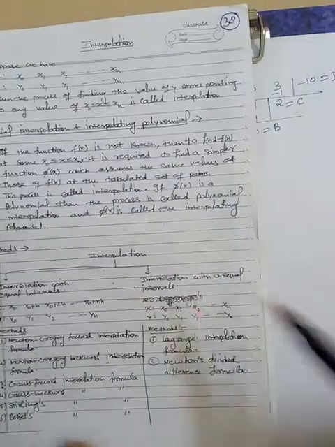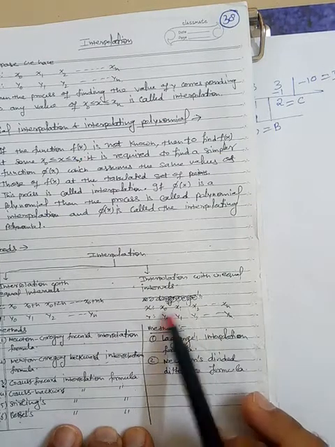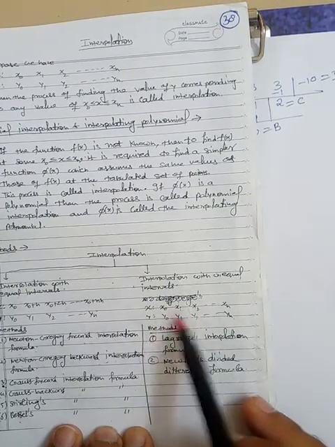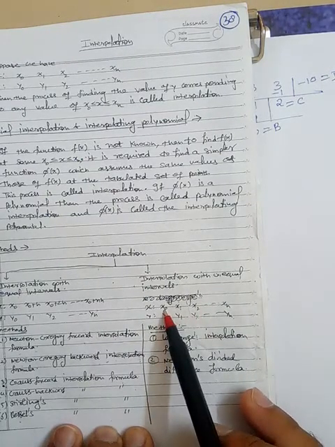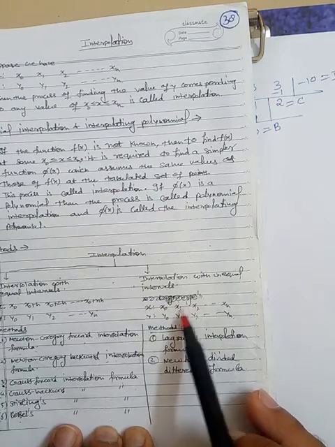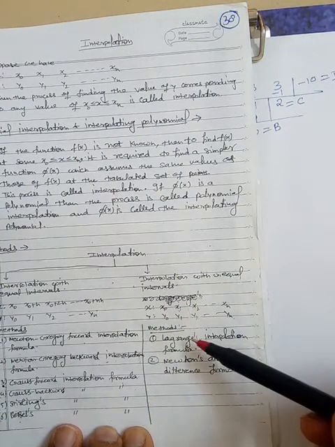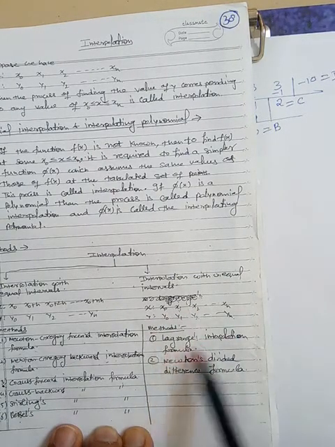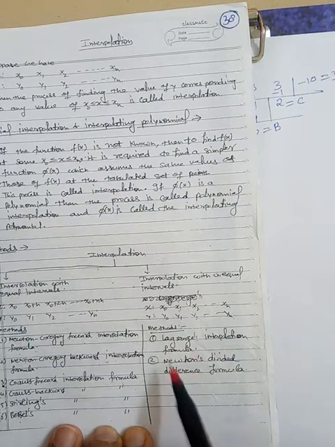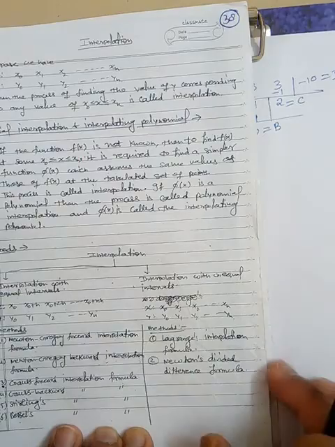On the other hand, if data type is this, here we have variable or unequal step size. The difference between x0 and x1 is not the same as the difference between x1 and x2. They are unequal, so variable step size. So here we have 2 methods. One is Lagrange's interpolation formula and another one is Newton's divided difference formula. Fine. Now we will derive these formulae one by one.